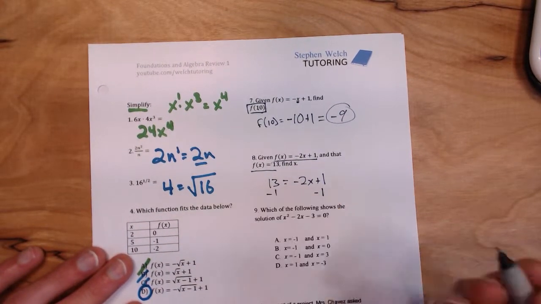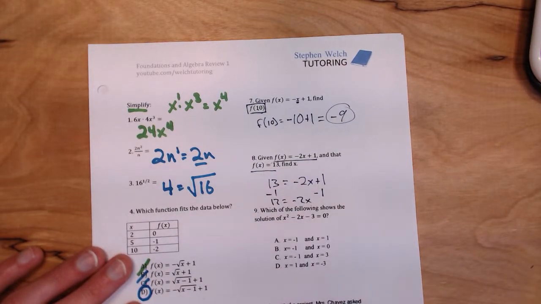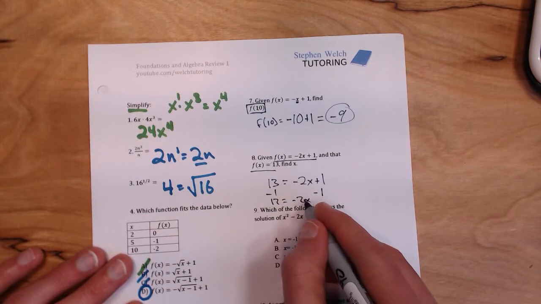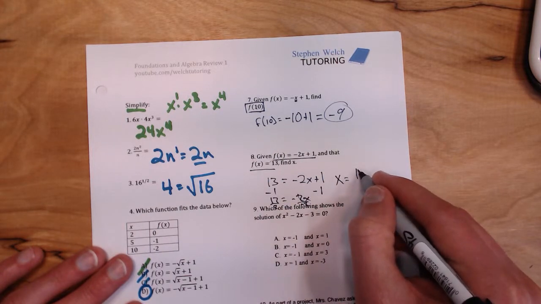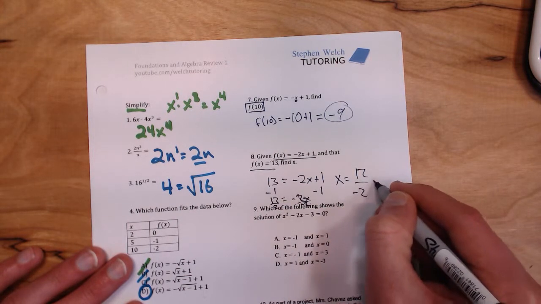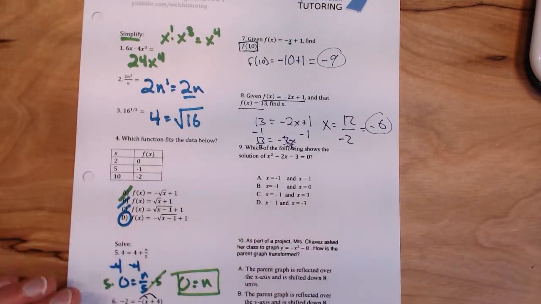I'm going to subtract 1 from both sides, so I get 12 is equal to negative 2x. Now I need to get rid of that 2, so I'm going to divide both sides by -2. Kind of running out of room here, but I'll get x equals 12 divided by -2, which equals -6. All right, there you go.